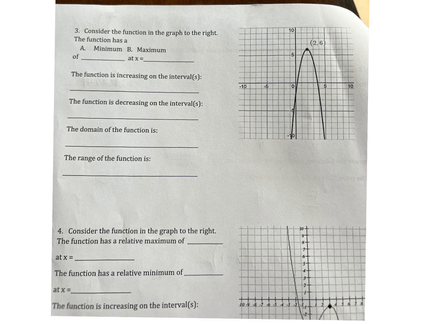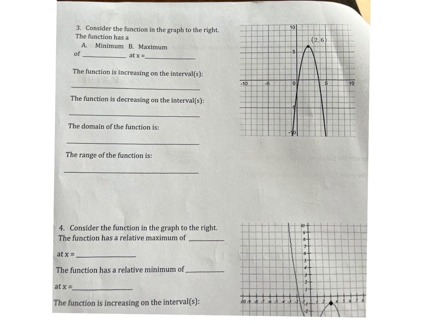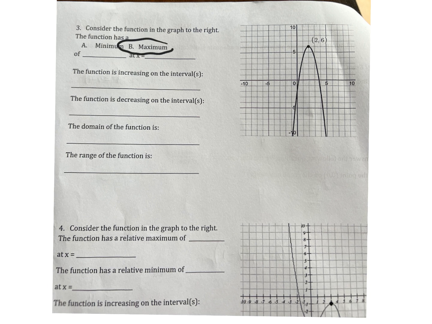And so here's page 2. Consider the function of the graph at the right. A function has a minimum. This one doesn't have a minimum. It goes on forever down, so no minimum. But it has a maximum, circle that, the maximum is at 6, at 2.